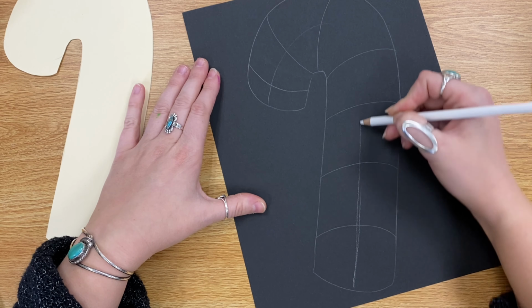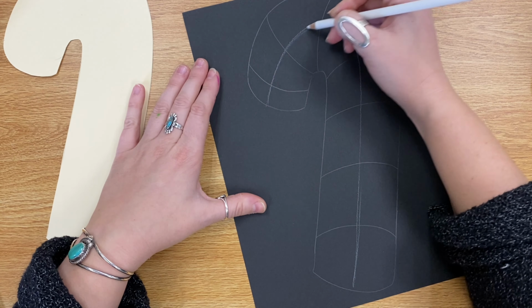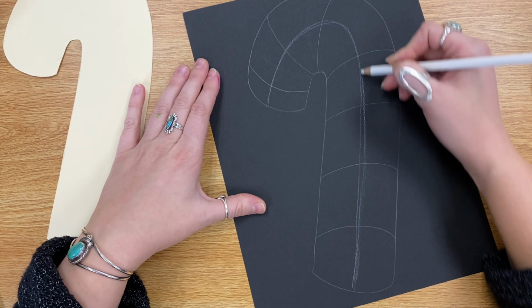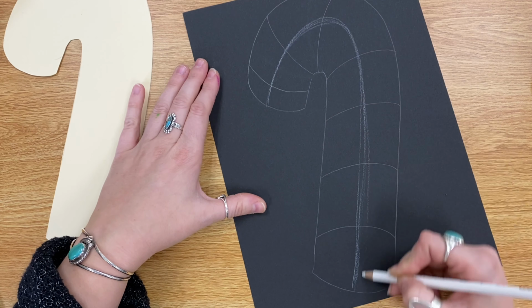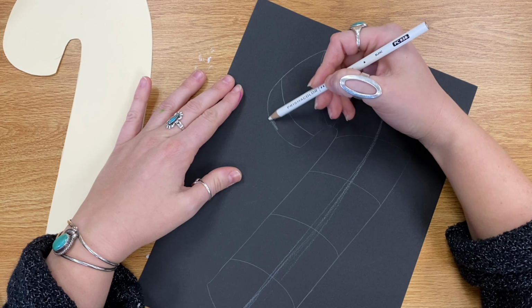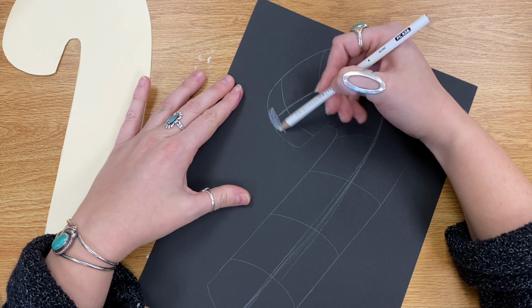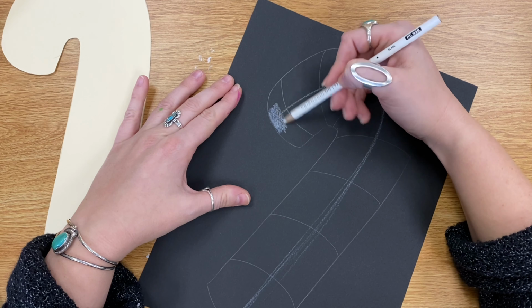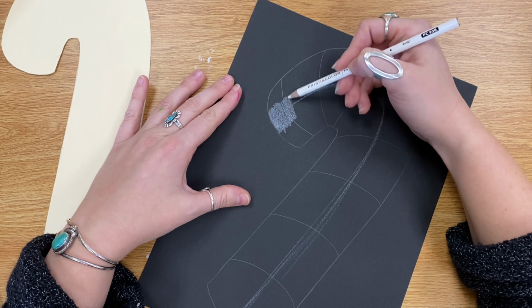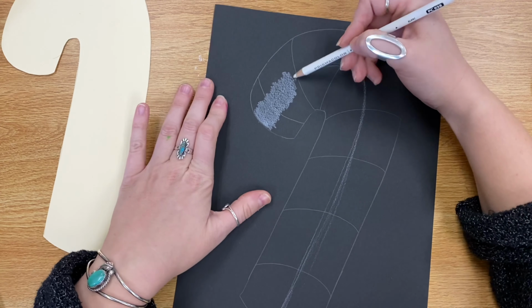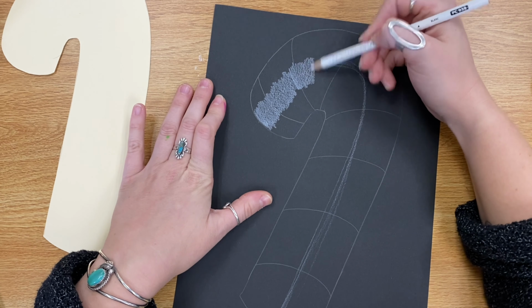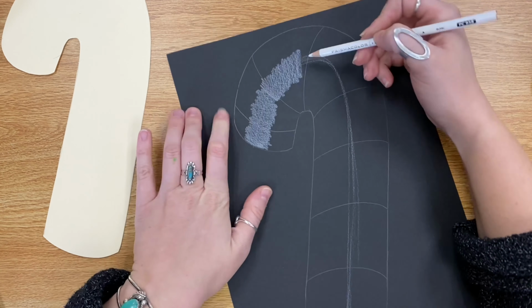So after you add your stripes to your candy cane, we're gonna first start with the highlight of our candy cane. So with your white colored pencil, you are just going to draw a straight line down the middle of your candy cane. And then you'll take that same white colored pencil and just make it a good bit thicker just by coloring back and forth over that straight line.